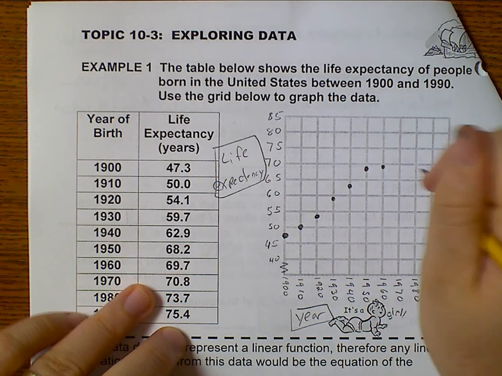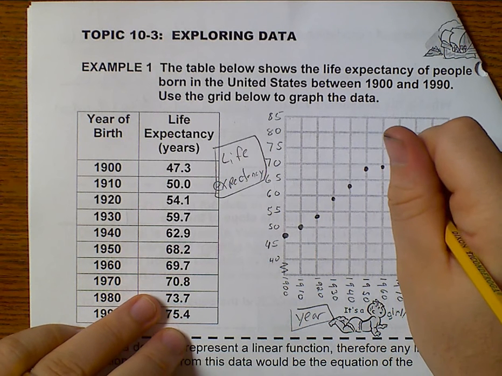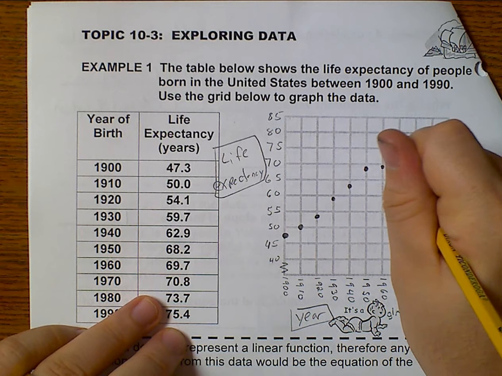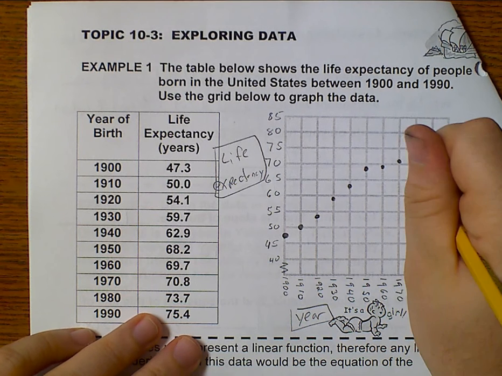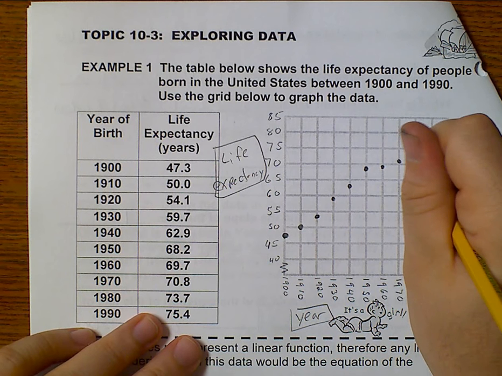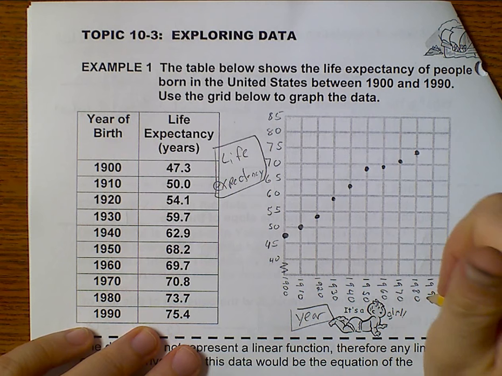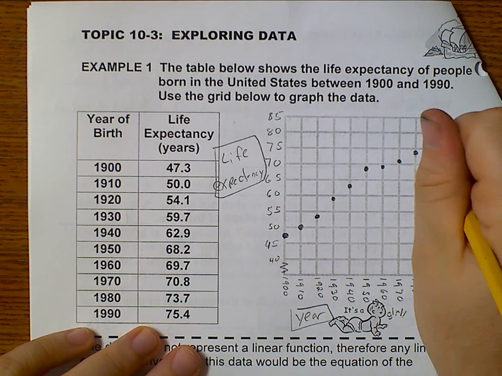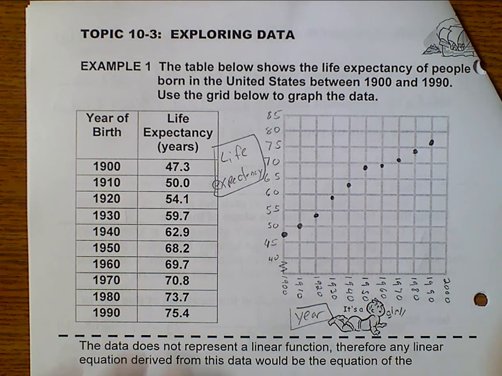In 1970, it was just over 70. In 1980, we went up to almost 74. And then in 1990, we were just barely over 75.